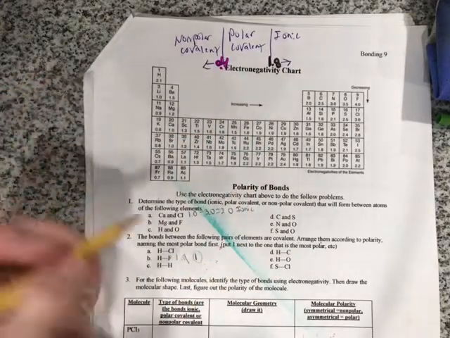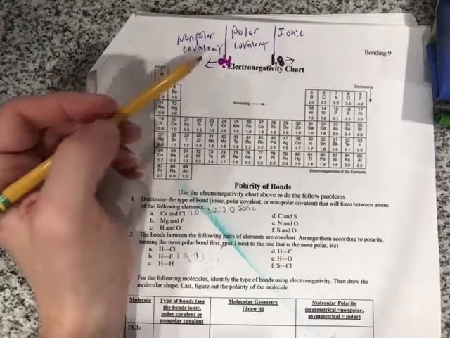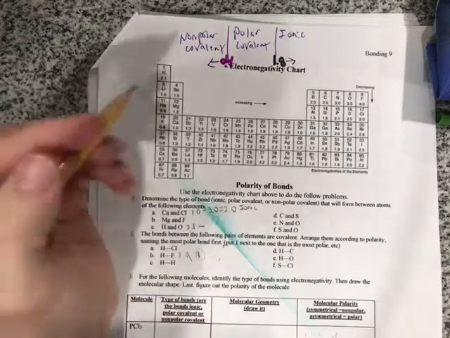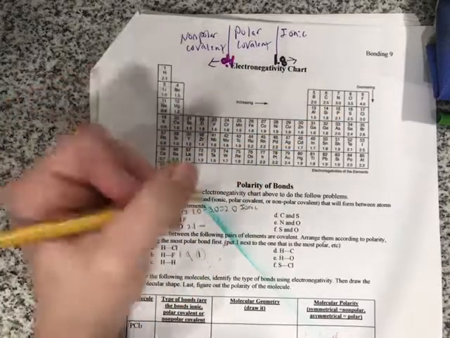I'll show you another one. So H and O. So hydrogen is right here with 2.1. Dash oxygen here with 3.5.